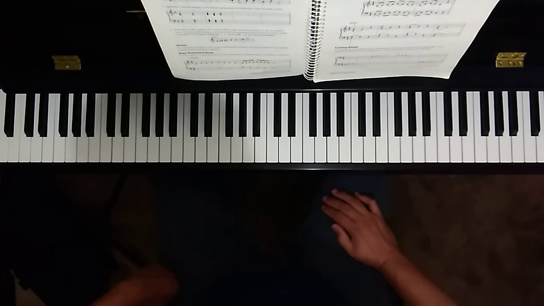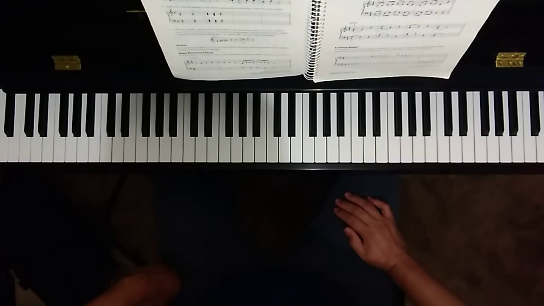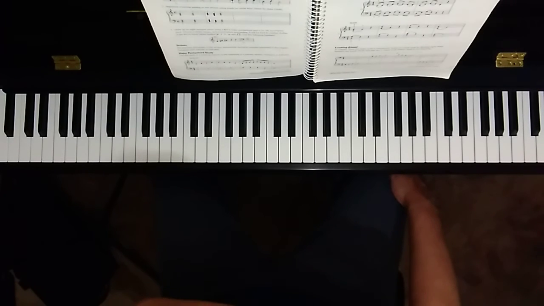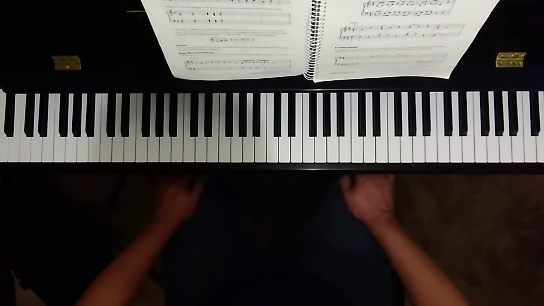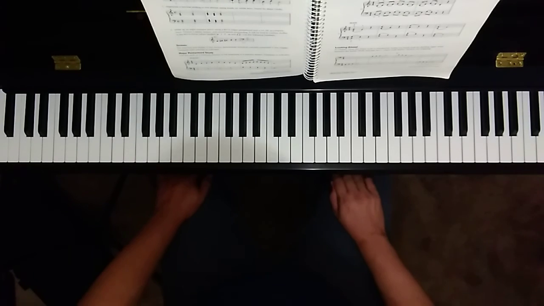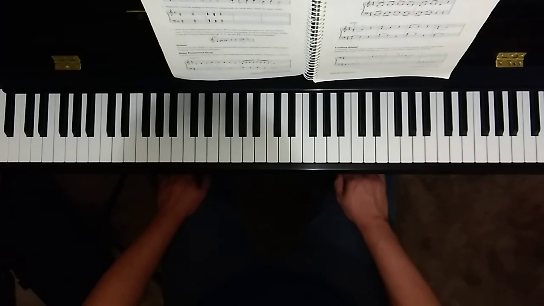Next, it says technique on page 72. The exercises and studies in this section demonstrate technical concepts presented in the chapter. It says here, transpose each exercise as indicated. Now, this is our introduction to transposition. We have not talked about that yet.